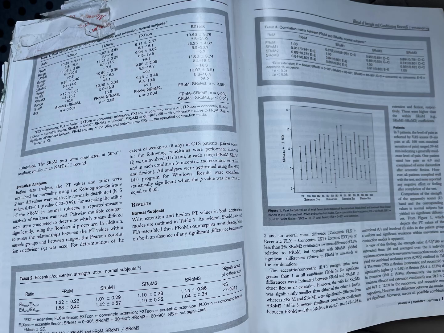For assessing the utility of SRoM in normal subjects, a repeated measures analysis of variance was used. Pairwise multiple comparisons were conducted to determine which means differed significantly using the Bonferroni procedure. In addition, to assess the relationship between the PT values within the muscle groups and between ranges, the Pearson's correlation coefficient, R sub p, was used for determination of the extent of weakness, if any.